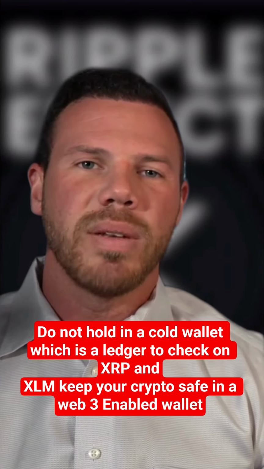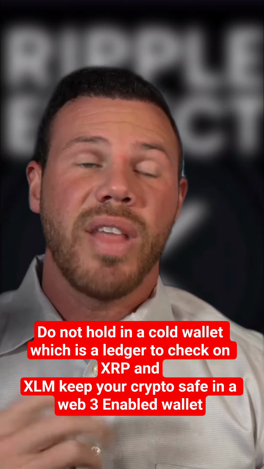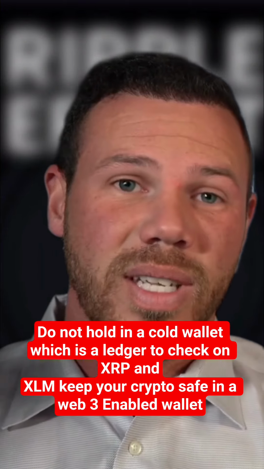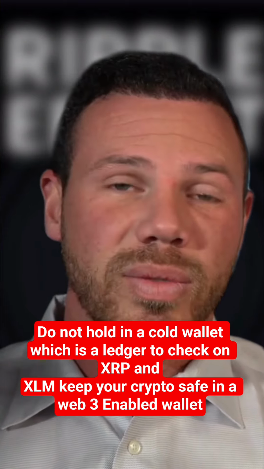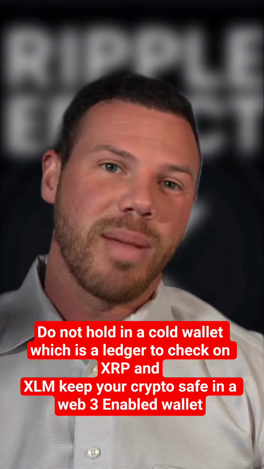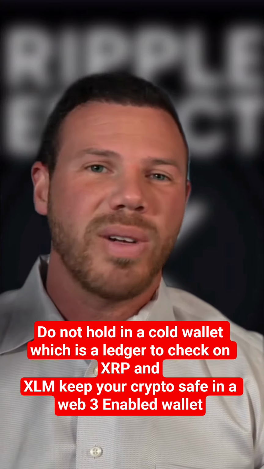So what does that mean? If you had $1,000 XRP, it would be trillions of dollars in market cap. It would look absolutely ridiculous. And at $10,000, you have quadrillions as a market cap for XRP. So how is that possible?